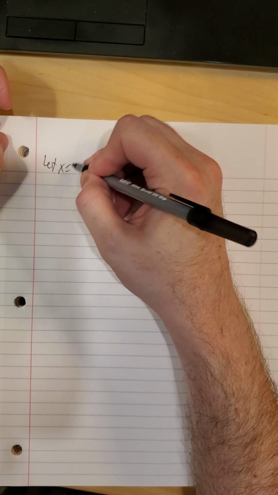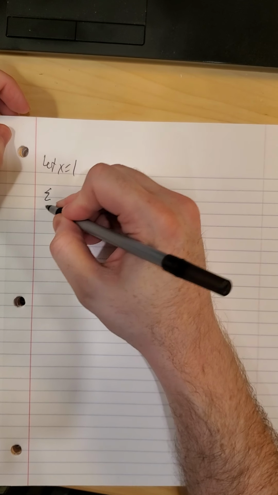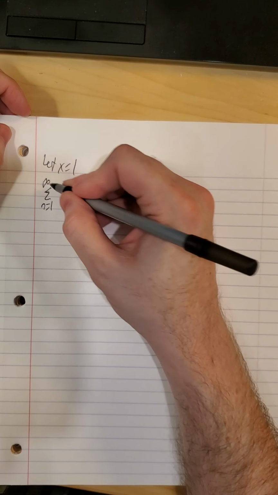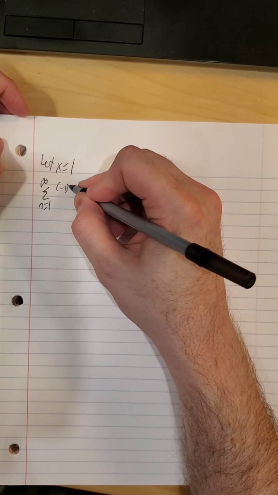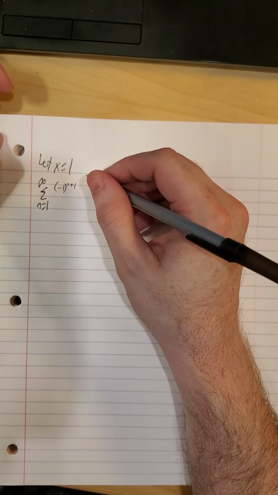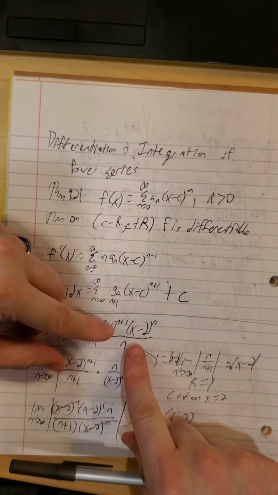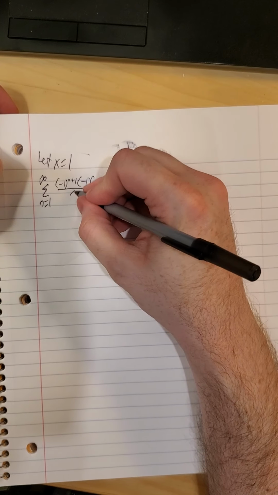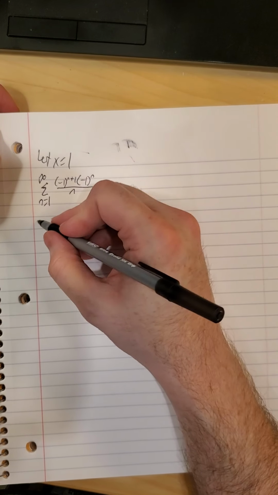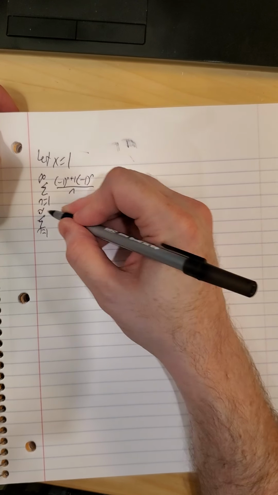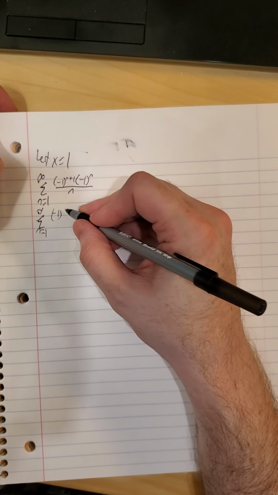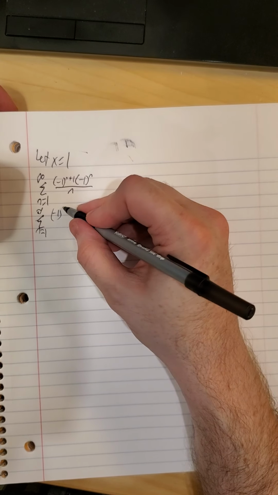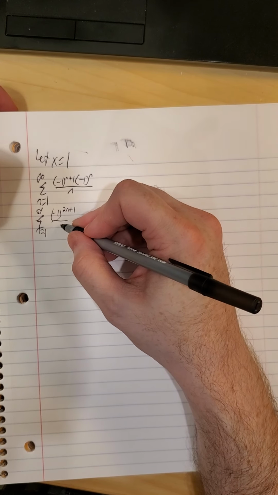So let x equal 1. Then we have sum from 1 to infinity, negative 1 to the n plus 1 still. If I'm letting x equal 1, 1 minus 2 is negative 1. So we have another negative 1, this time to the n over n. So that is the sum from 1 to infinity of negative 1 to the 2n plus 1 over n.